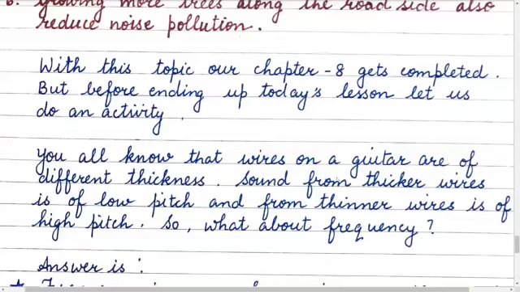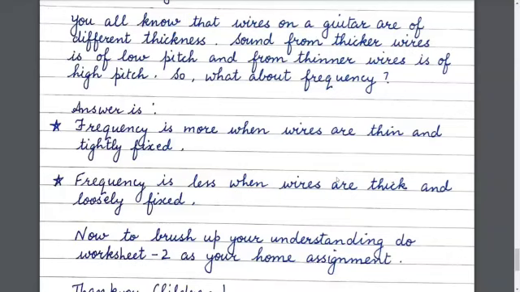You all know that wires on a guitar are of different thickness. Sound from thicker wires is of low pitch and from thinner wires is of high pitch. So, what about frequency? Answer is frequency is more when wires are thin and tightly fixed, and frequency is less when wires are thick and loosely fixed.